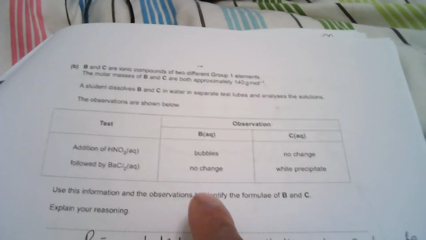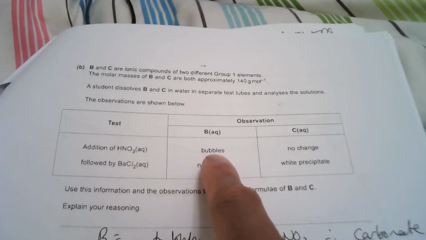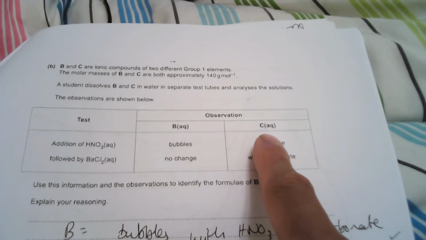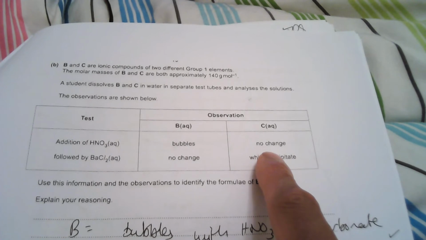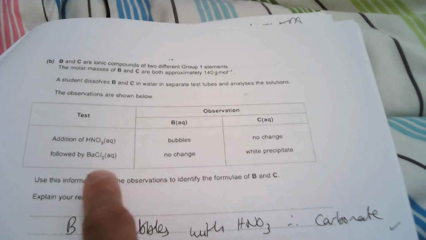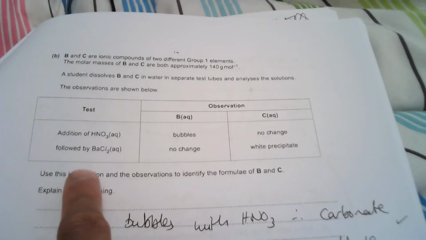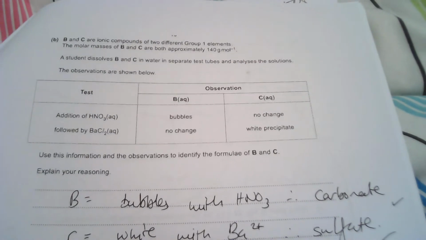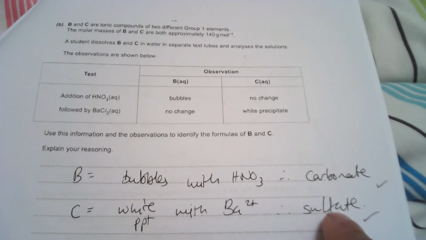So you need to work out the identity of B and C. So B, you add nitric acid, you get bubbles. That suggests that B is a carbonate. C, there's no reaction with nitric acid, so it's not a carbonate. But when you react it with barium chloride, you get a white precipitate. Because barium ions react with sulfate ions to get a white precipitate, C must be a sulfate.